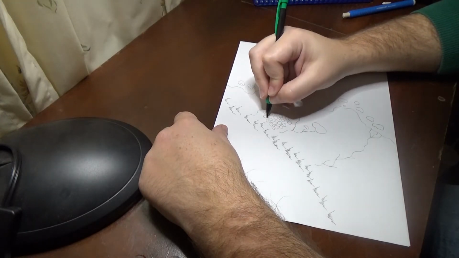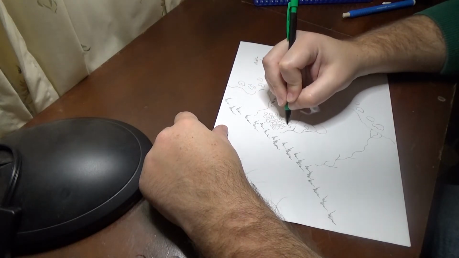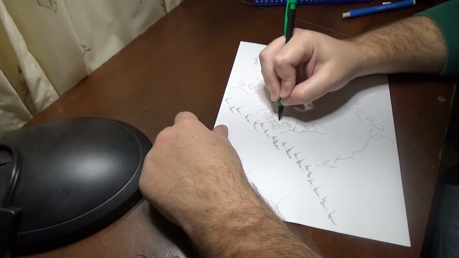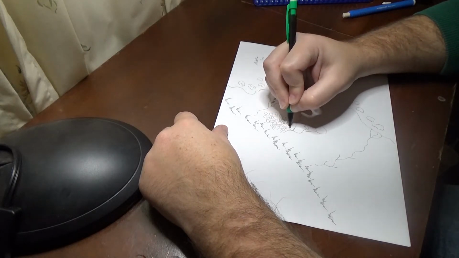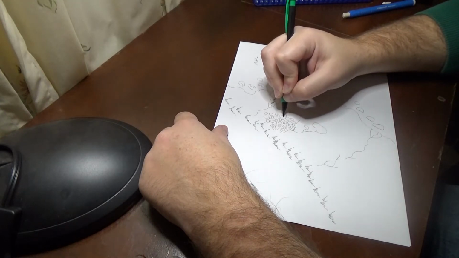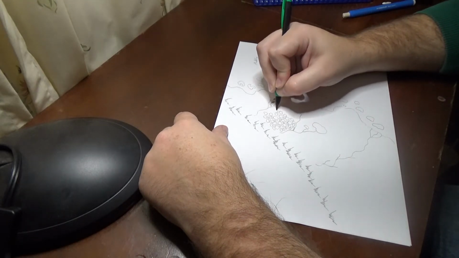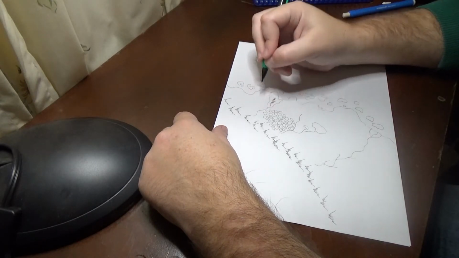We put some more in these gapped areas to make it more like a packed forest, or a very thick forest. All right. Oh boy.